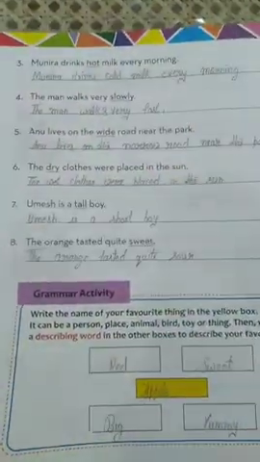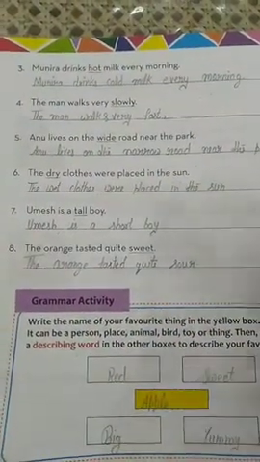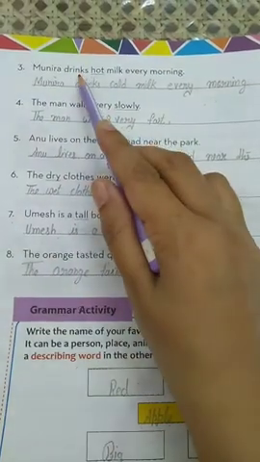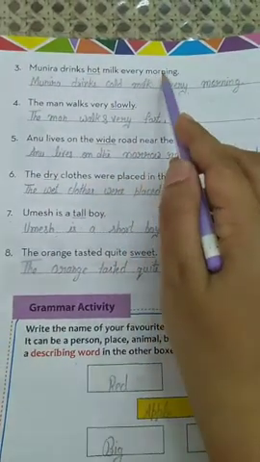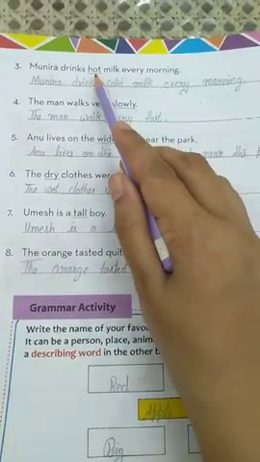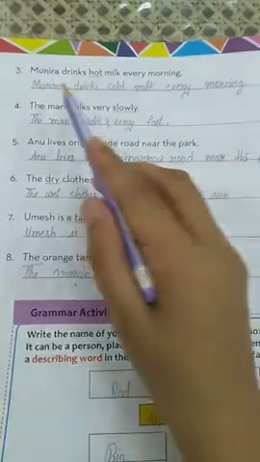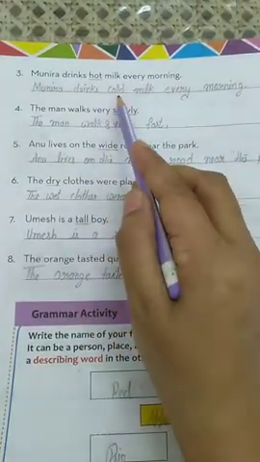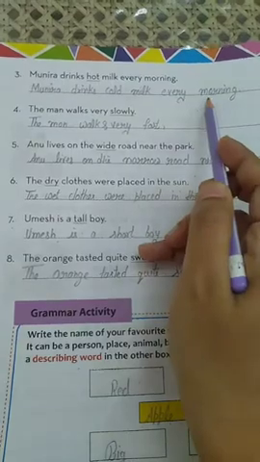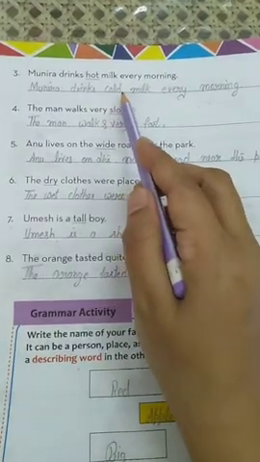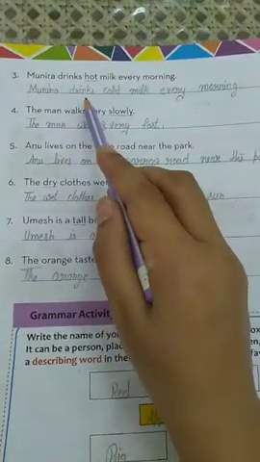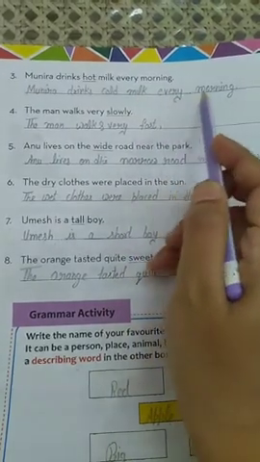Now next is number 3. Munira drinks hot milk every morning. What is the opposite of hot? It's cold. Munira drinks cold milk every morning. C-O-L-D. Cold.